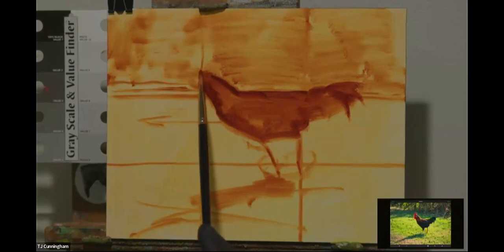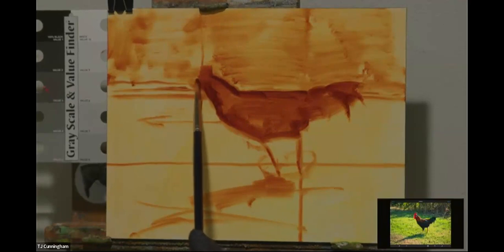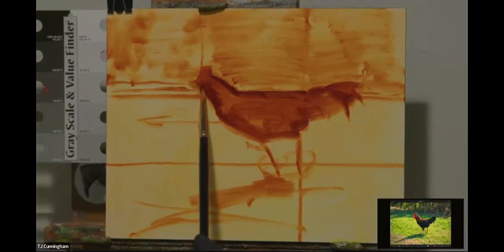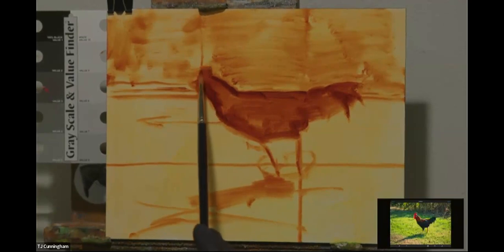Yeah, that is one of the best things that you can do. Turn it upside down, and then also look at it in a mirror. Those two things help so much. Yeah, thanks for bringing that up. Okay, you've probably said this a million times, but thank you for letting me just weigh in.